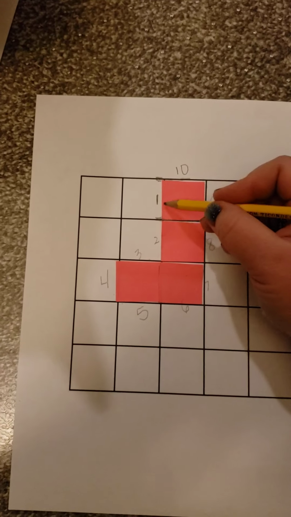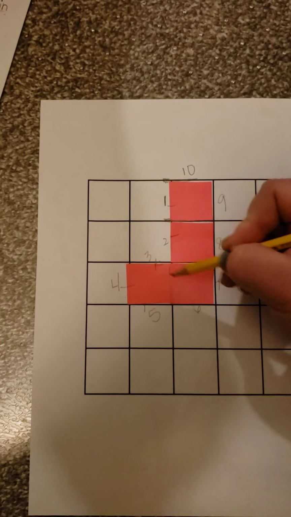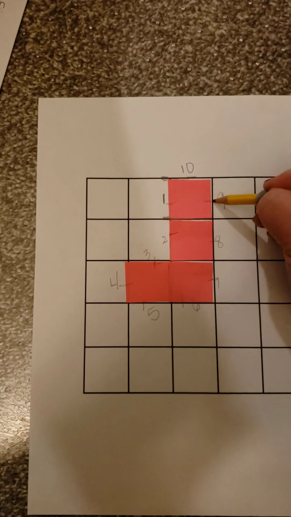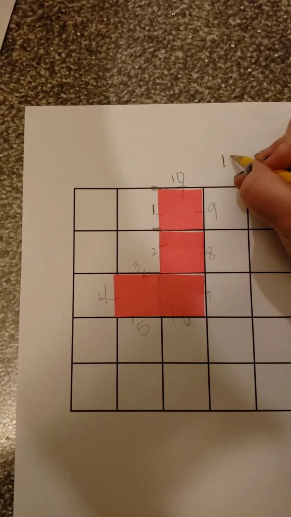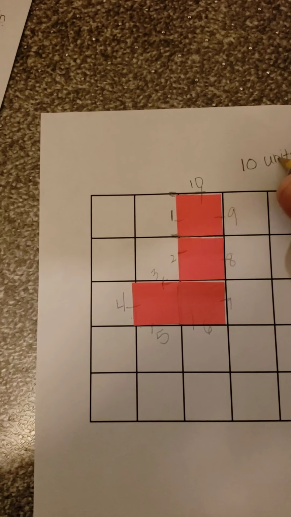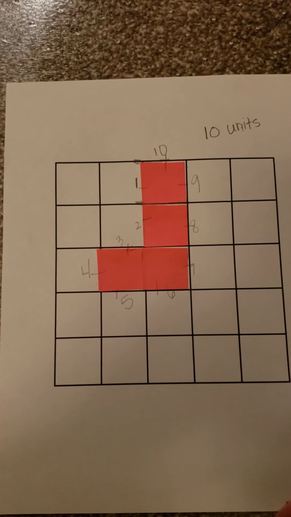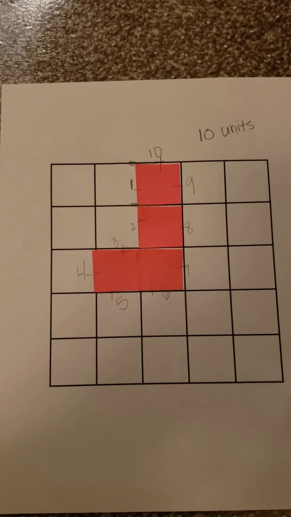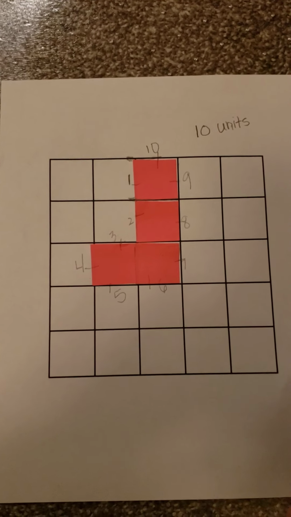So if I counted my sides, 1, 2, 3, 4, 5, 6, 7, 8, 9, 10, this shape would be 10 units, the perimeter. We just call it units because they haven't told us if it's inches, centimeters, or yards or whatever. That's what you do when you have a shape like this, when you're trying to find out perimeter.